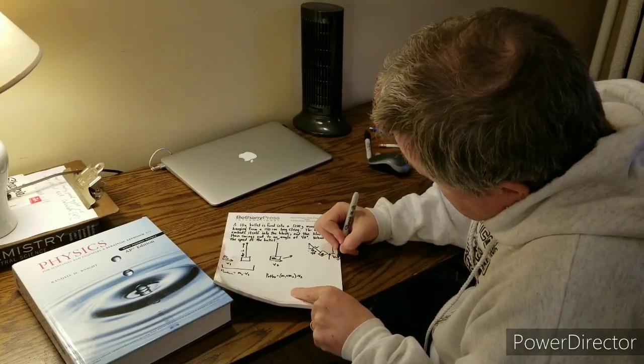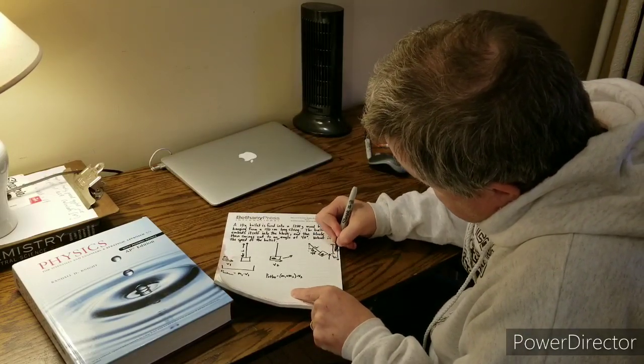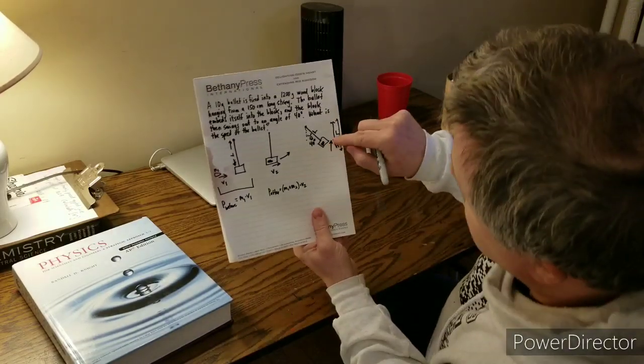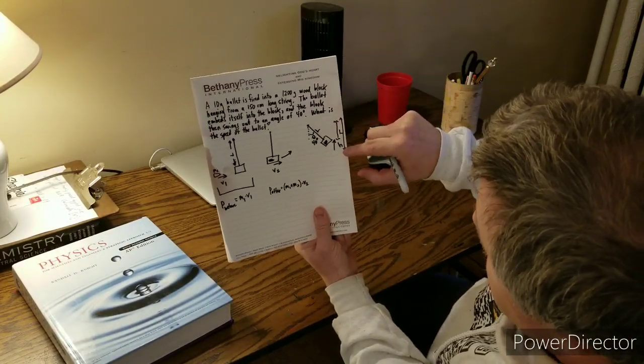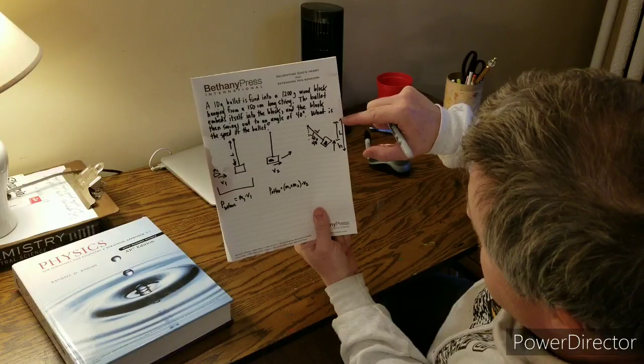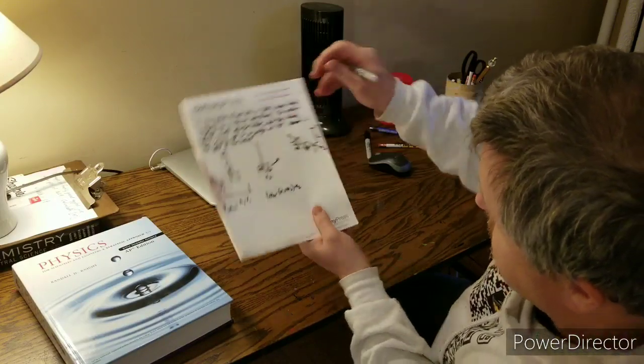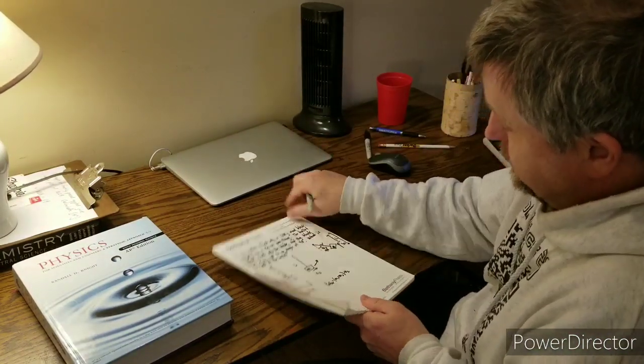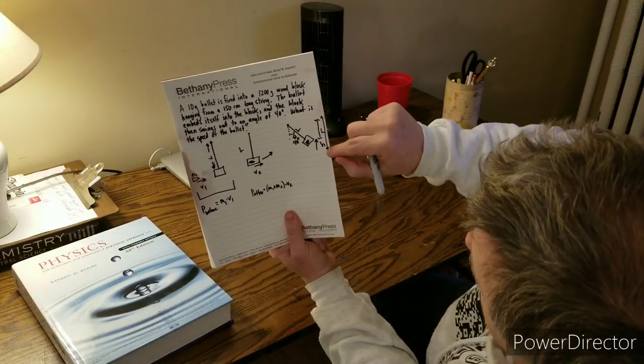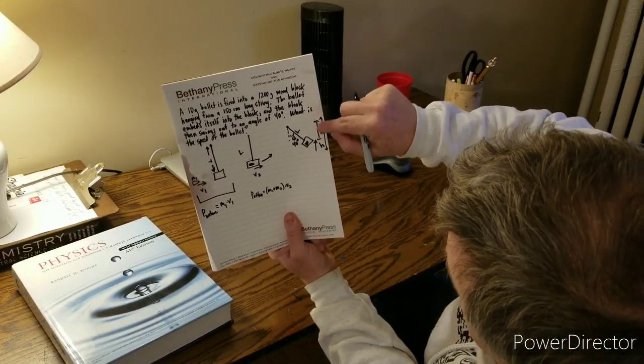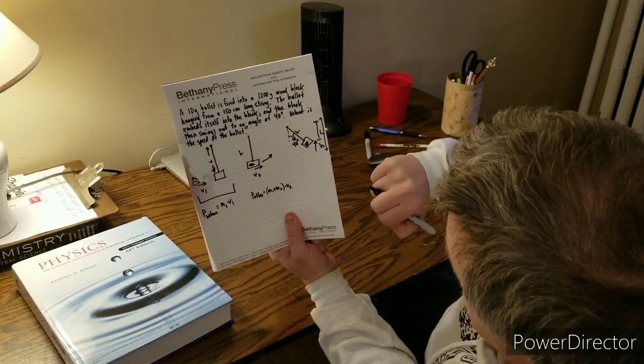Now, how do we get that? This height plus the distance right here from the bottom to the top is the distance of L, because this is a distance of L over here. So H plus whatever this little distance is right there is going to be L.